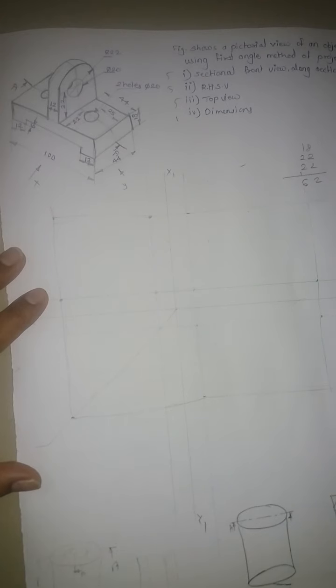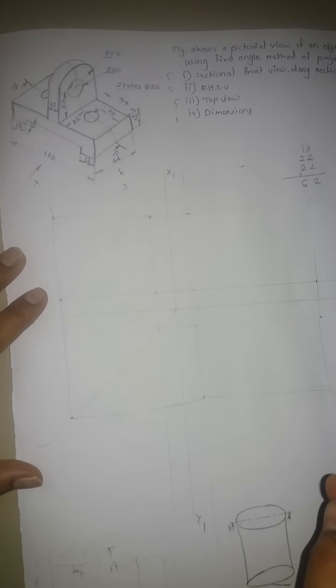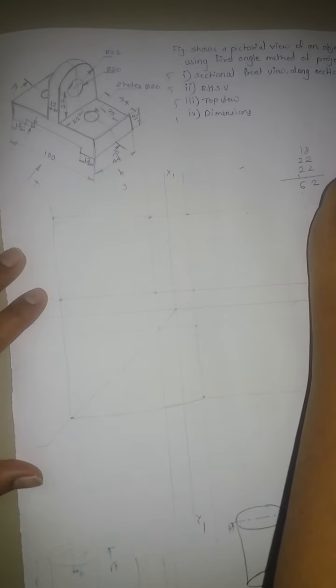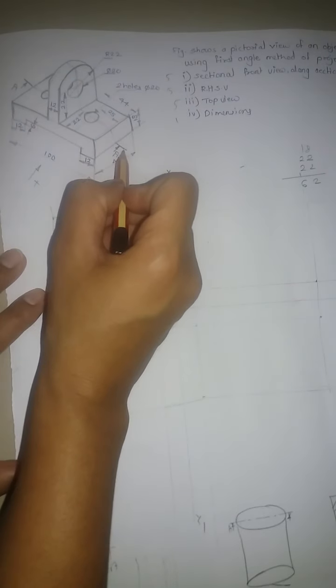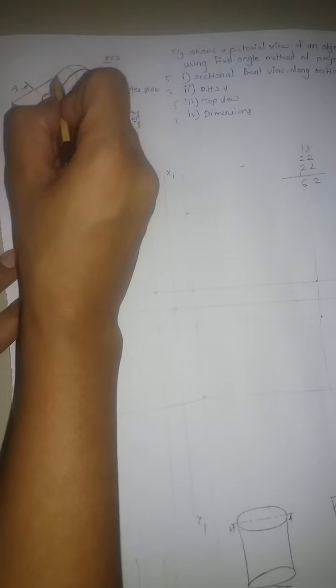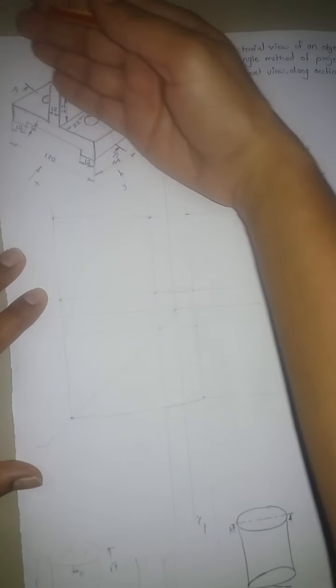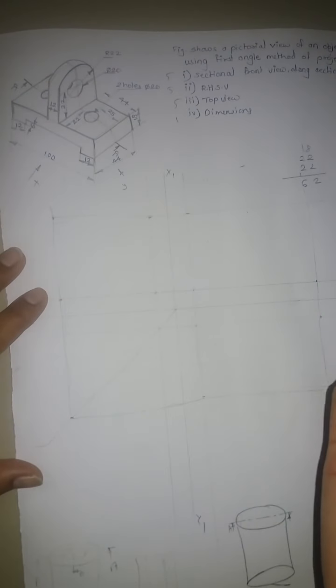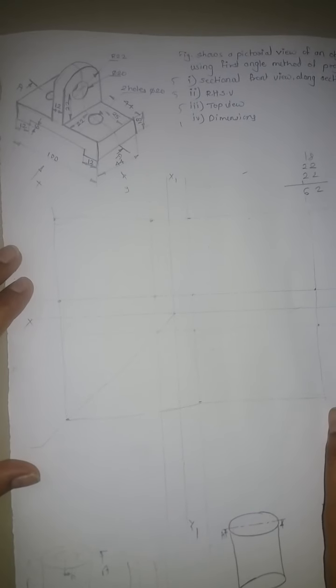Clear. Now we'll start our front view. We have to draw sectional front view along sectional plane AA. So now see, this is a AA plane. So we cut the object in the middle, right. So first, before drawing the sectional front, we will draw normal front. Okay. So let's draw it.